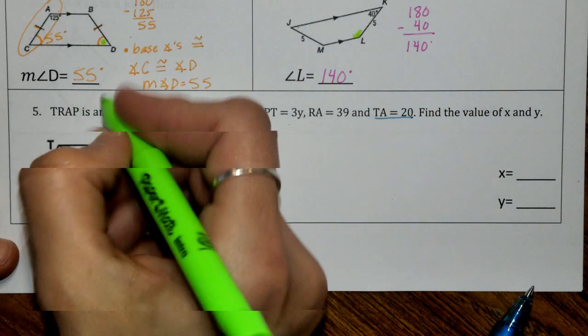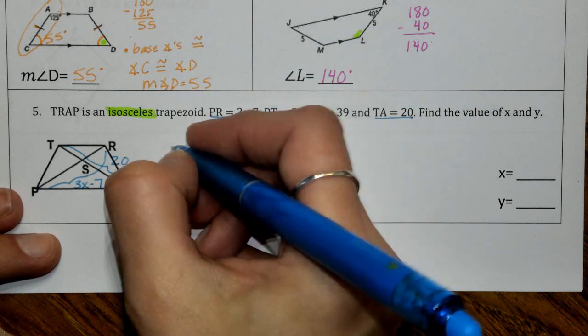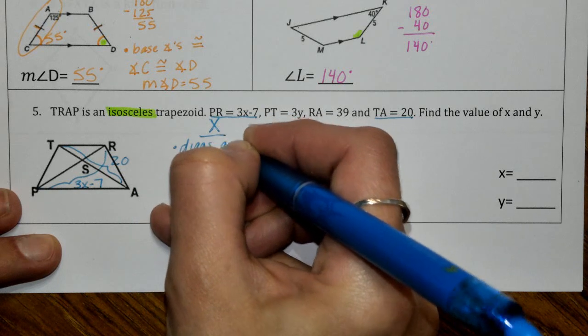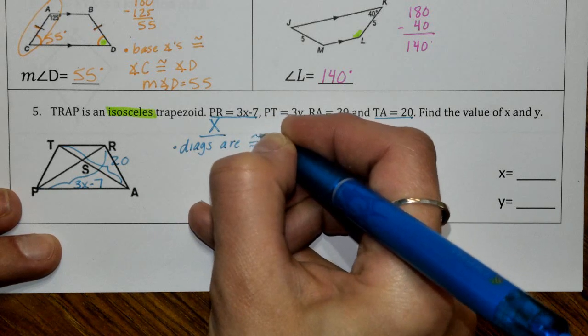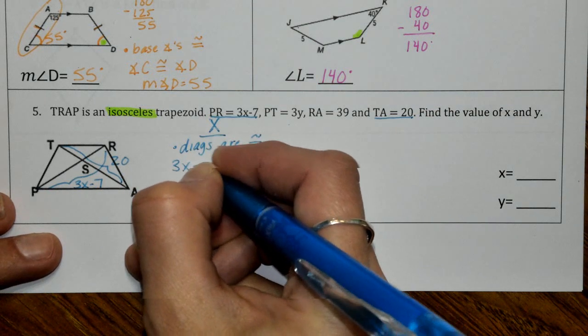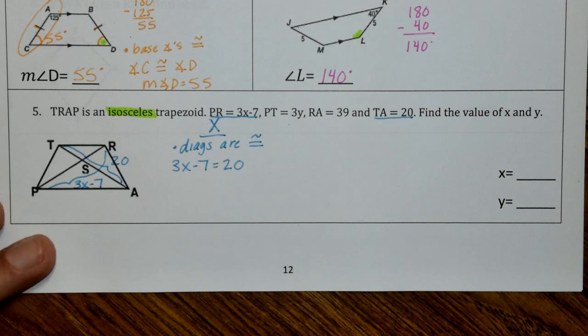Because of that isosceles characteristic, we're going to use the property that the diagonals are congruent. All that means is we just need to set these two equal to each other. So we have 3x minus 7 equals 20. Go ahead and pause the video and solve for x. I'm just going to pause it and jot it down. The answer is about to pop up, but you should be able to solve for x by now.